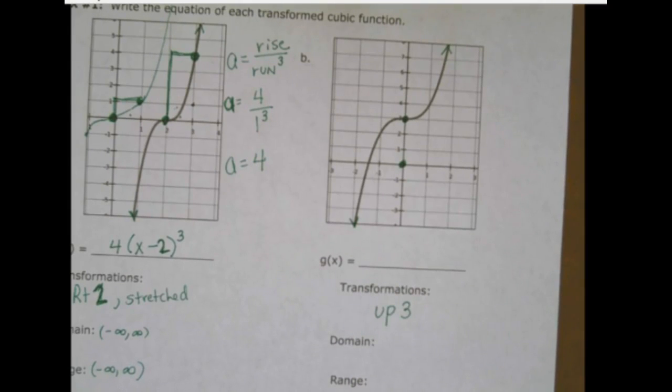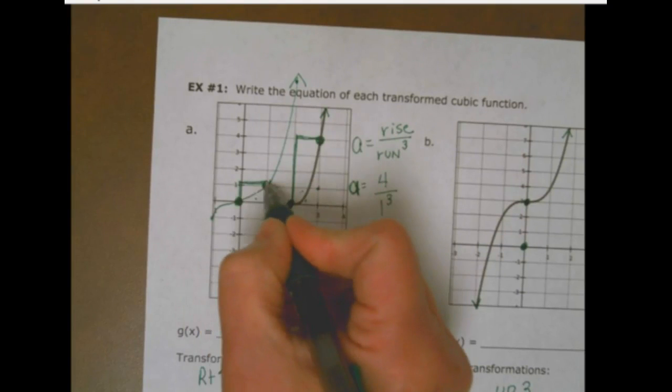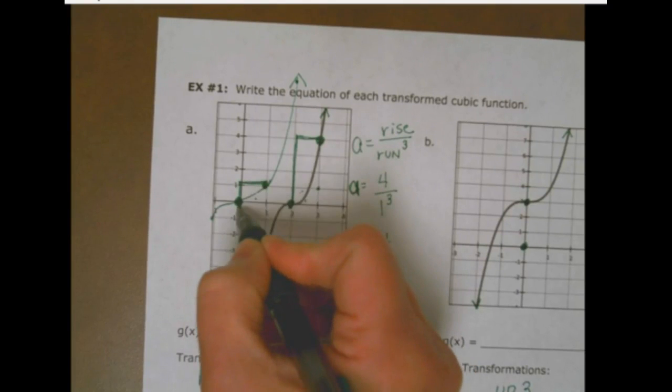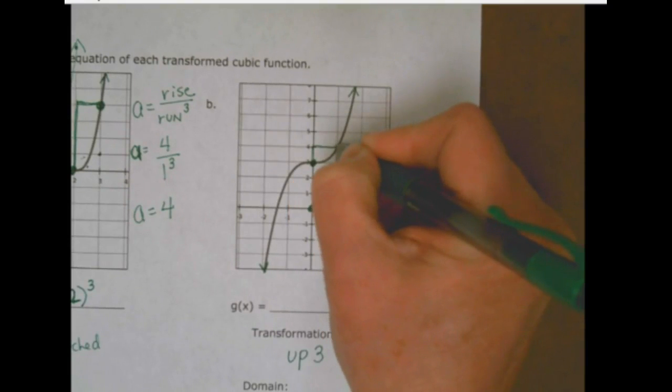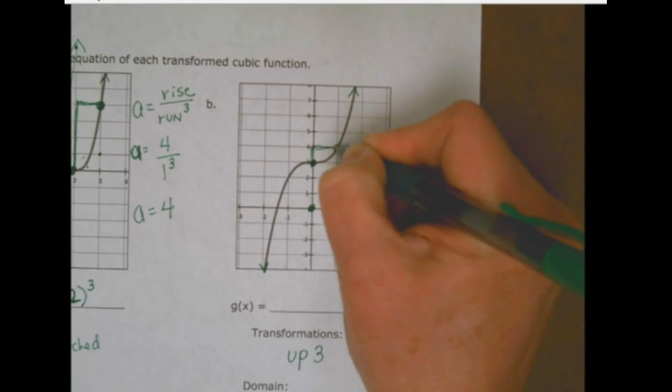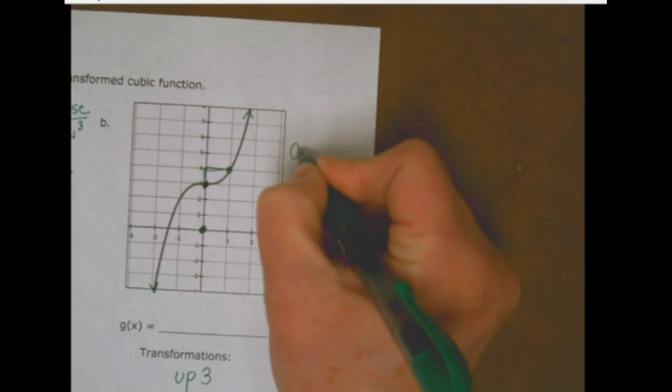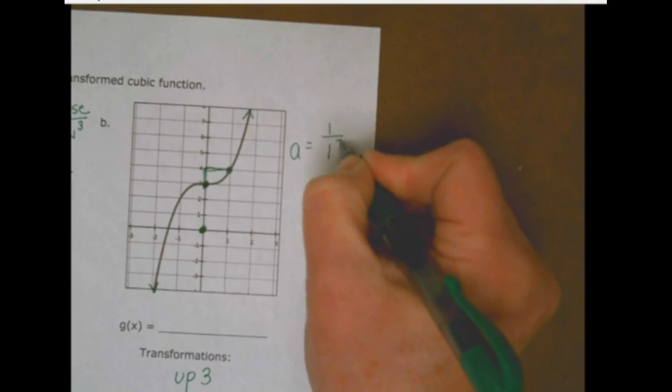Has this one been stretched? The parent graph goes over rise over run 1 over 1. Does this one go rise over run 1 over 1? So that means the A is 1 over 1 to the third power. Well, what's 1 over 1 to the third power? It's equal to 1.